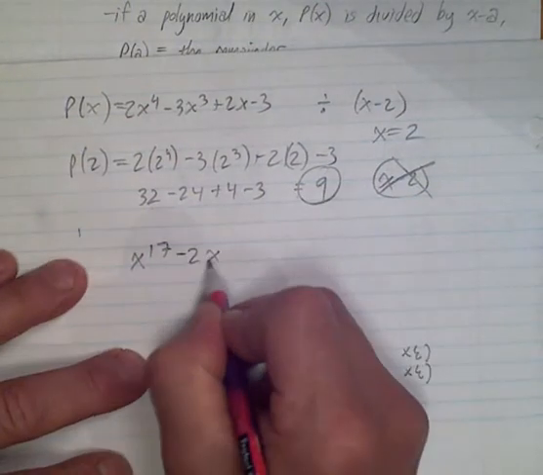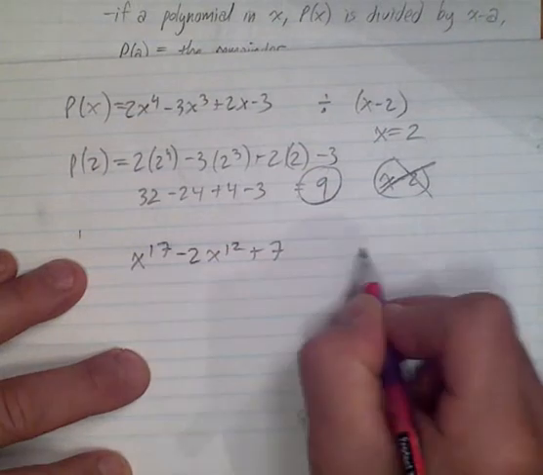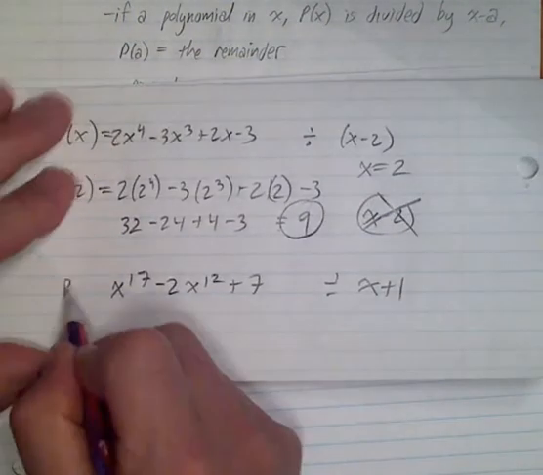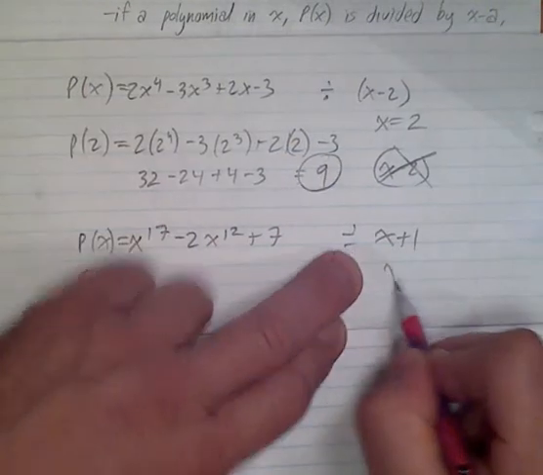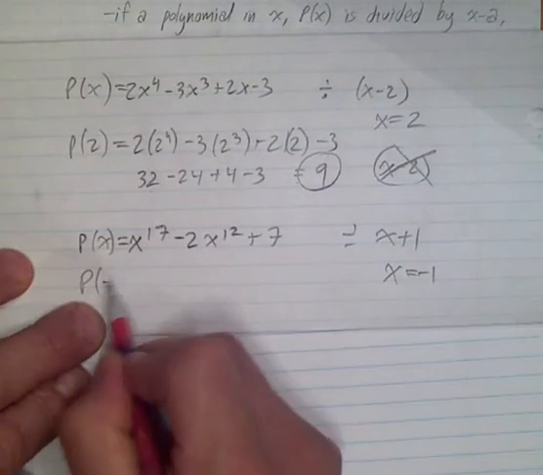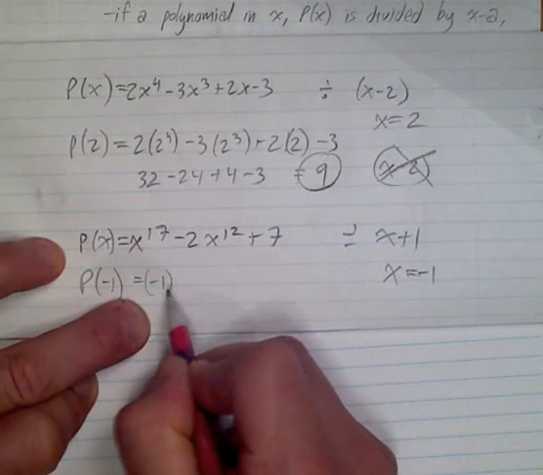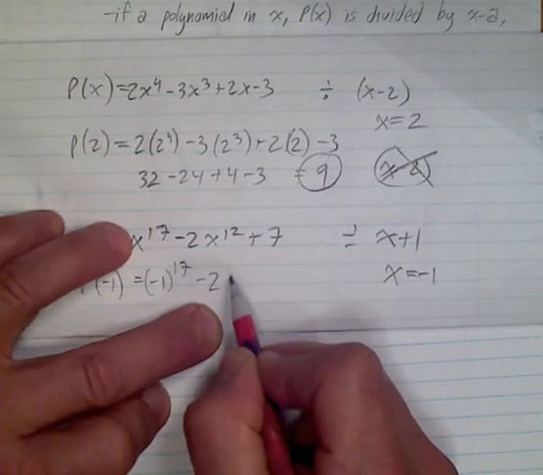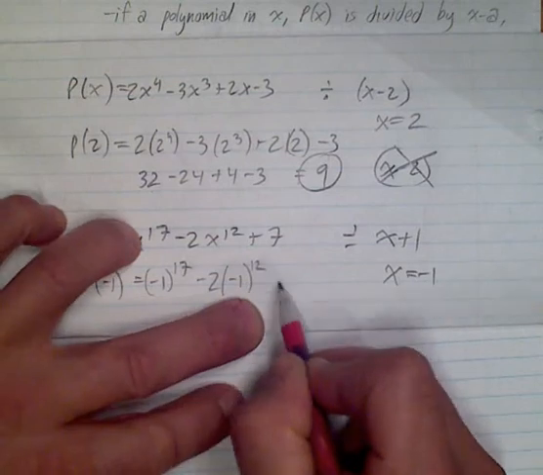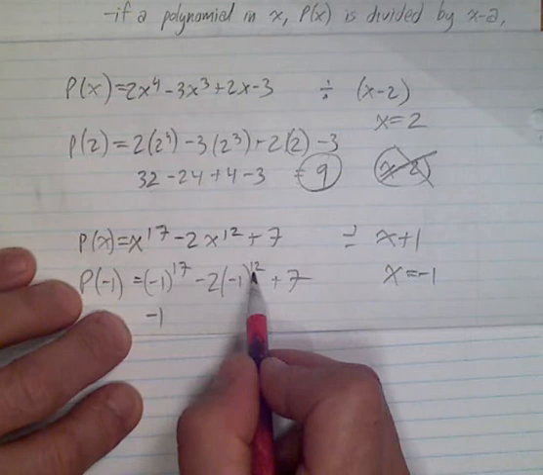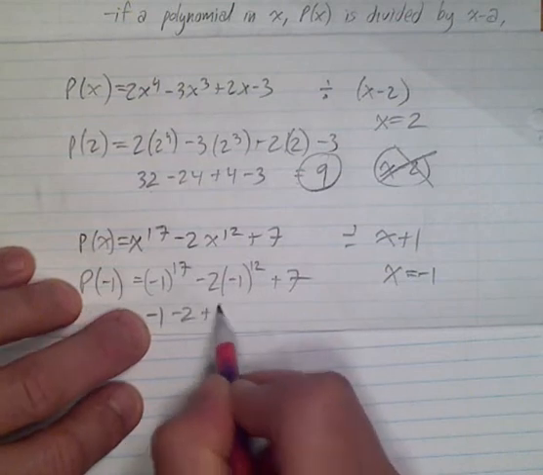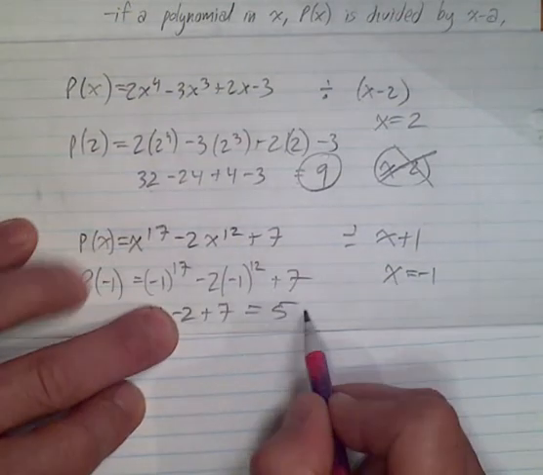Minus 2x to the power of 12 plus 7, if that's divided by x plus 1, what do we do? Well, if this is my polynomial in x, then I set x equal to negative 1. So negative 1 to the power of 17, minus 2 times negative 1 to the power of 12, plus 7. That will give me negative 1, that will give me negative 2, that will give me 7. That gives me 5. I have a remainder of 5.